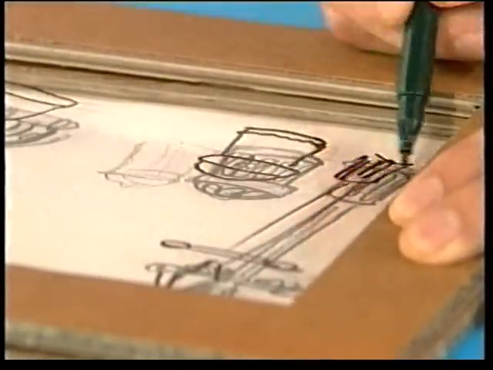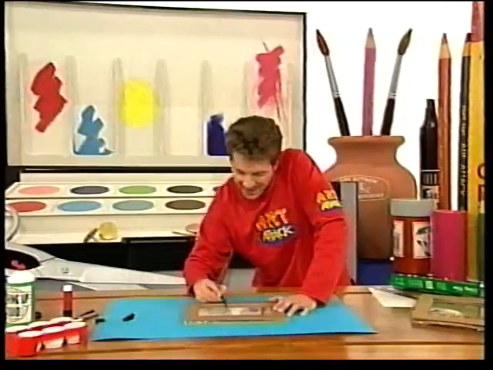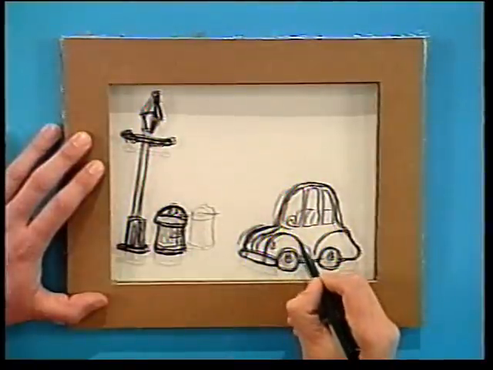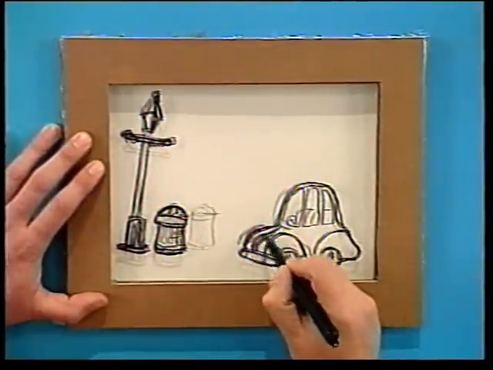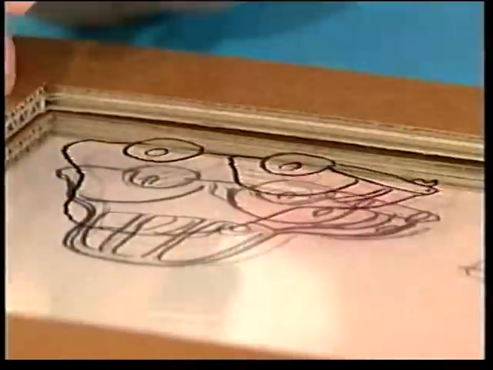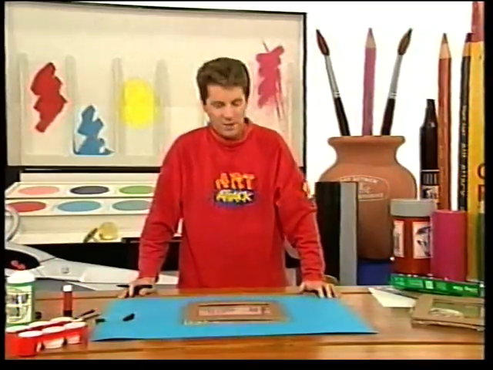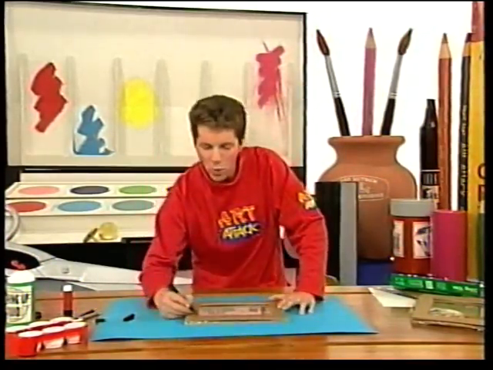I love doing pictures like this, just get in there like that, not too much detail. And when you've got your basic shapes in, then just decorate the frame. Give it a good old wood finish.